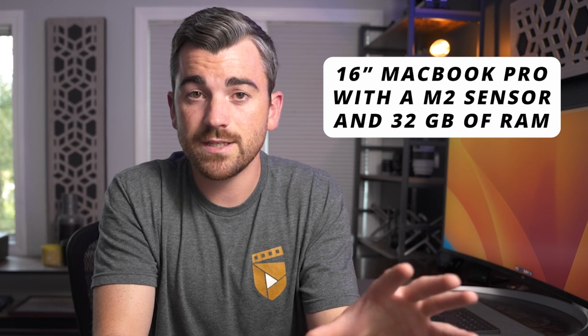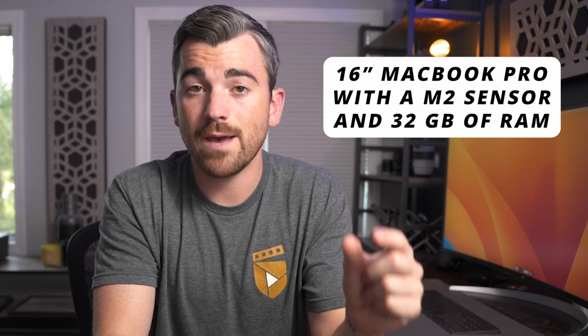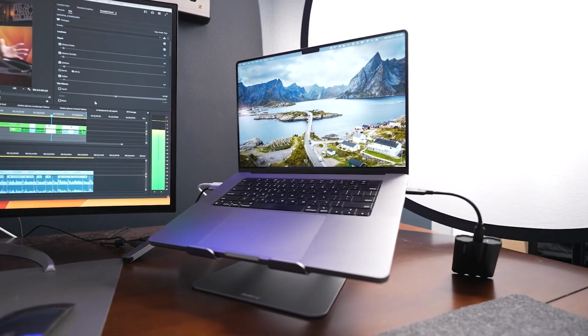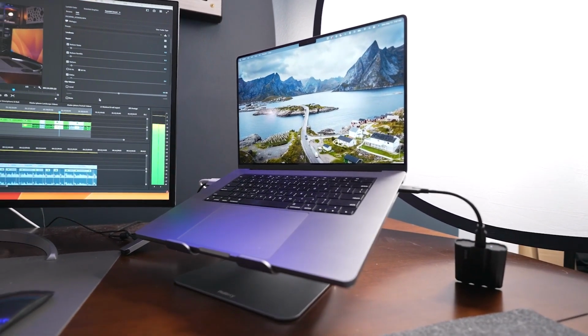Now, if I had to force my recommendation on you, that would be a 16-inch MacBook Pro with an M2 chip and 32 gigabytes of RAM. That's almost the exact computer I have. The only difference is mine has 64 gigabytes of RAM. Either way, it's going to be a beast of an editing machine.